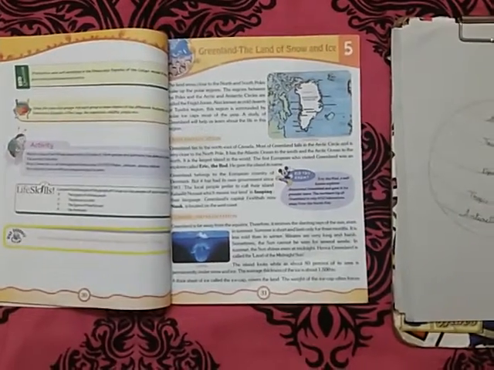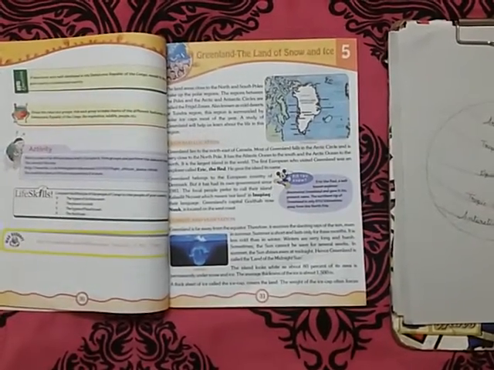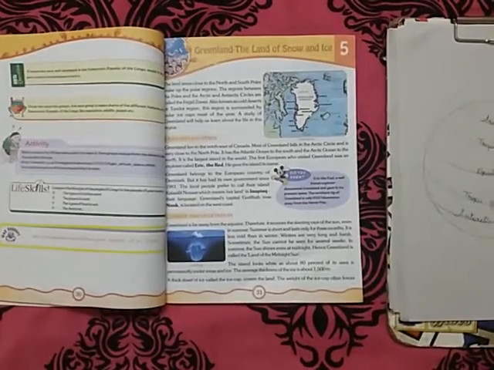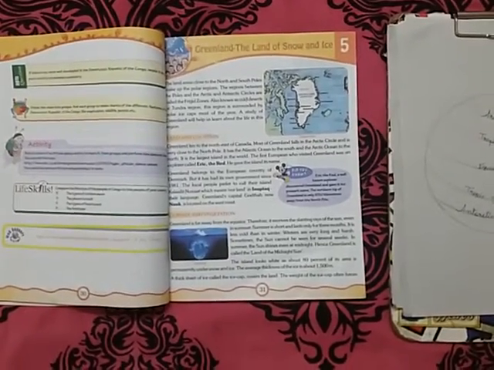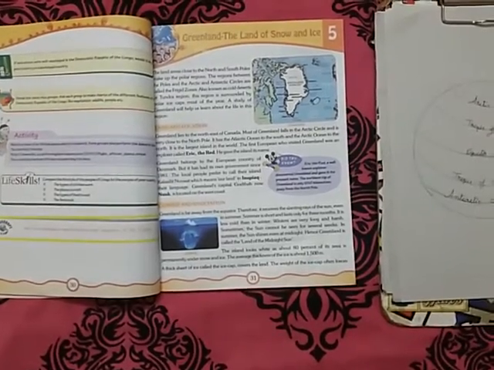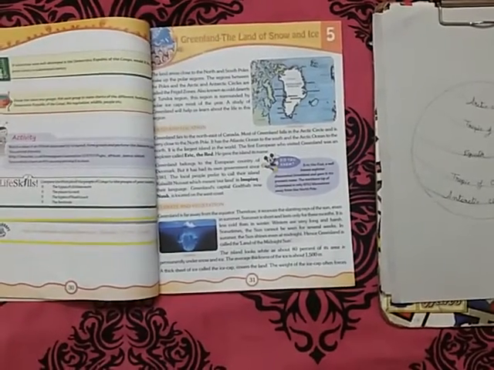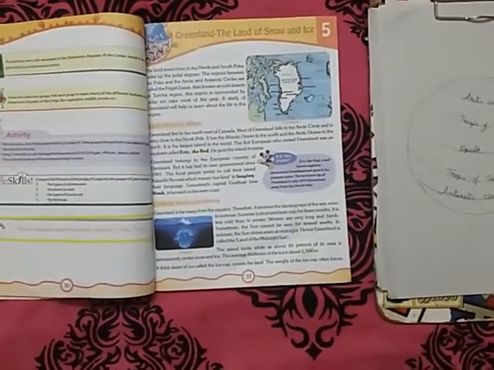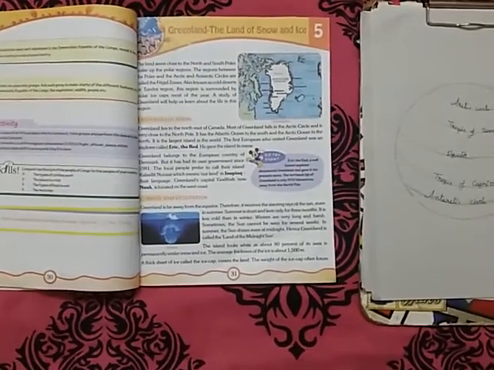See children, the land areas are very close to the north and south poles. I think all of you know the south pole and north pole. Okay, near these two poles, the areas are called the polar region. The regions between the poles and the Arctic and Antarctic circle are called the frigid zone.